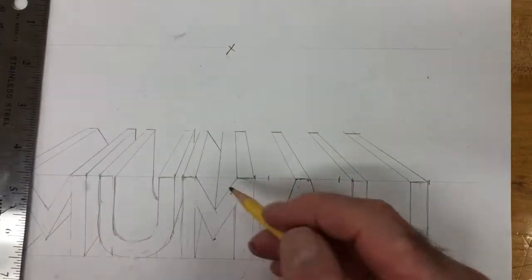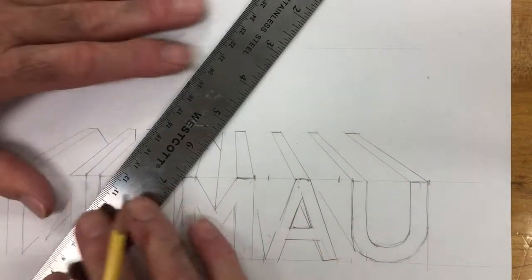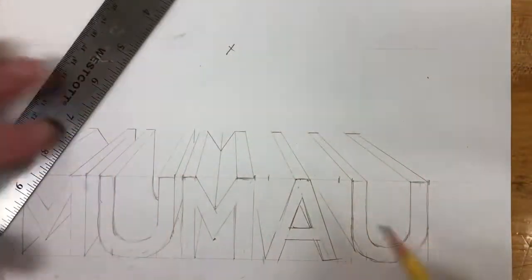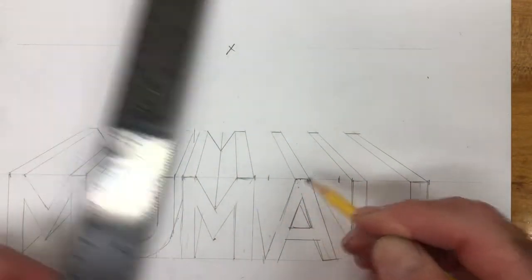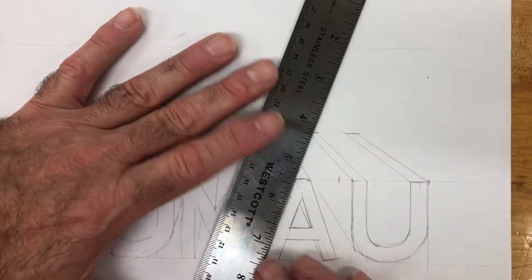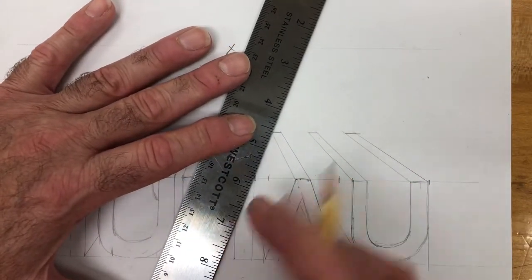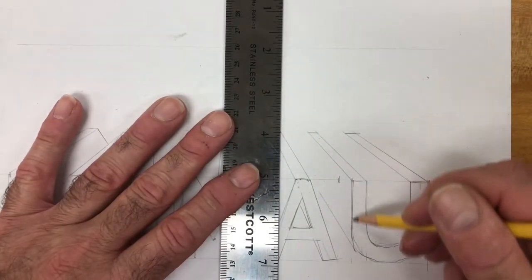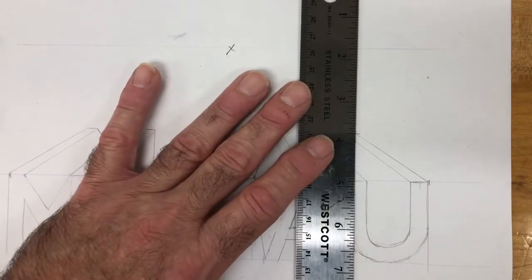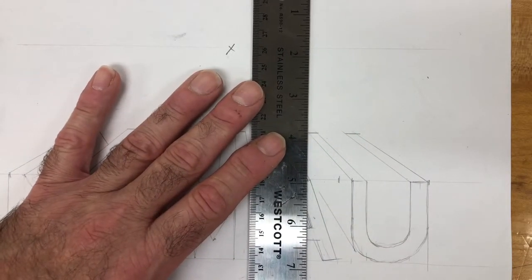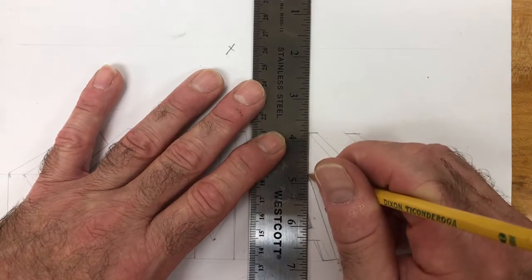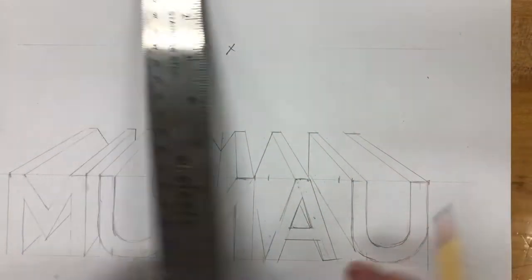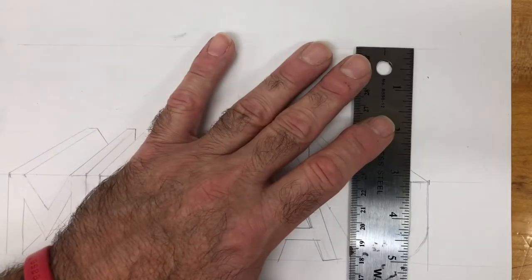Same thing's happening with my M here, a parallel angled line, and the same thing with the other side of the M. Here I am at the U, or I'm sorry, here I am at the A. I want to keep that line parallel, so that's why I put the ruler on my A, and then I slid it back. Do the same thing with the U, a parallel vertical line. I go back till I reach the top of my U, and then I just bend that line in a little bit. And I'm going to finish up with my U here.